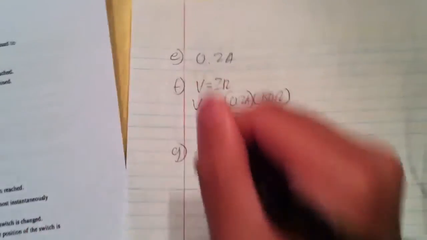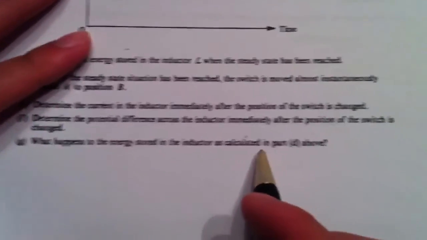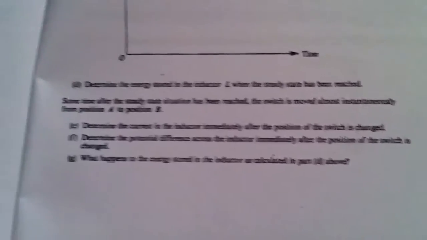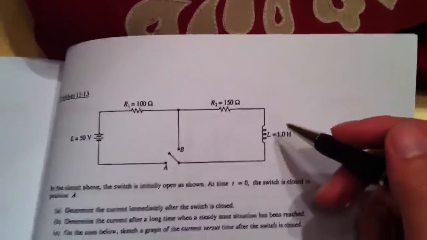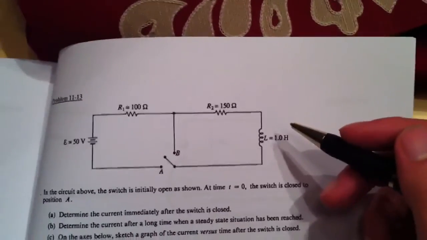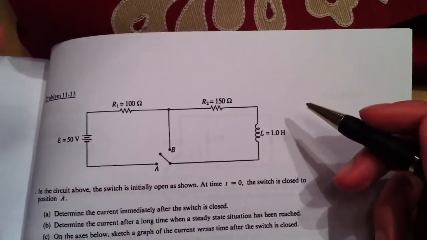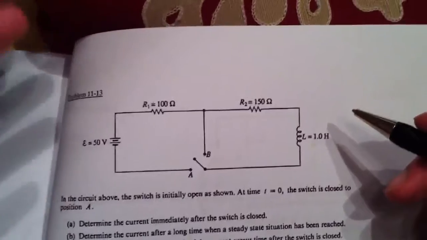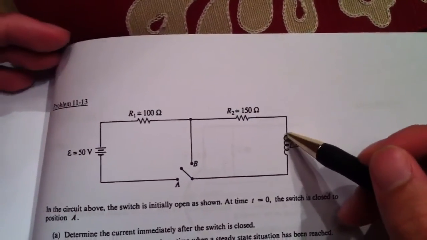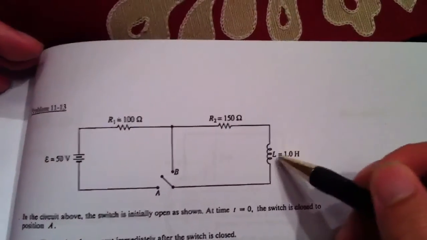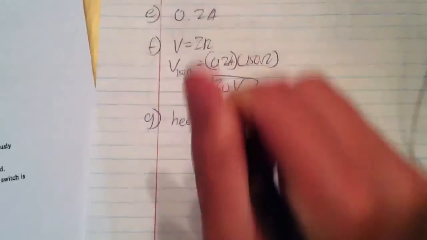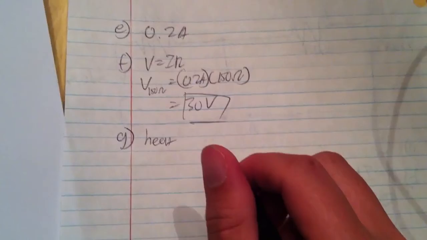Part G, the last part, asks what happens to the energy stored in the inductor as calculated in part D above. The energy in the inductor eventually dissipates away because of resistance. Resistance provides a form of friction on the electrons, so the energy is dissipated as heat. And that is how you do problem 11-13.